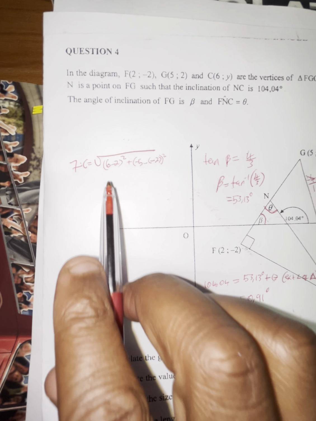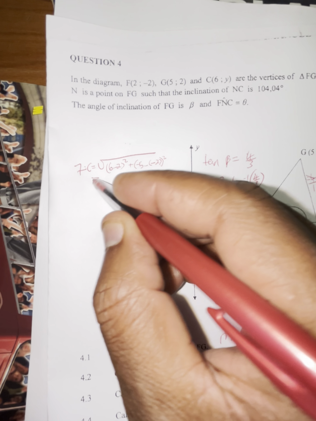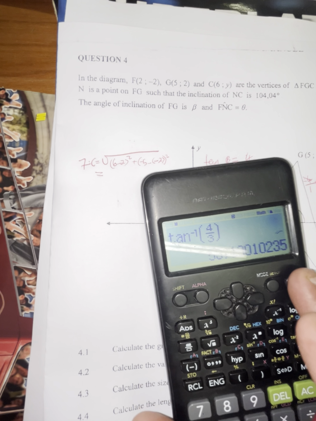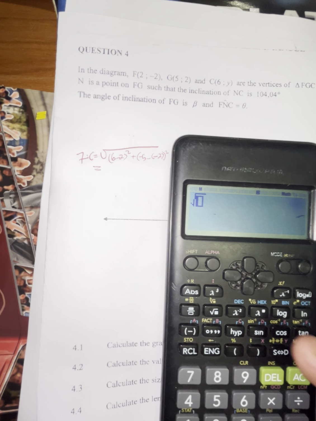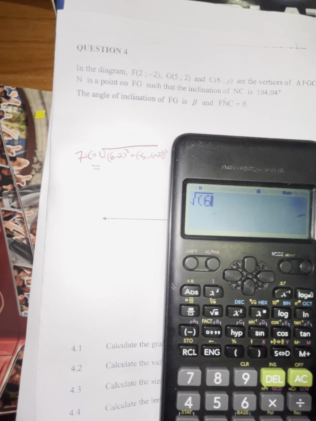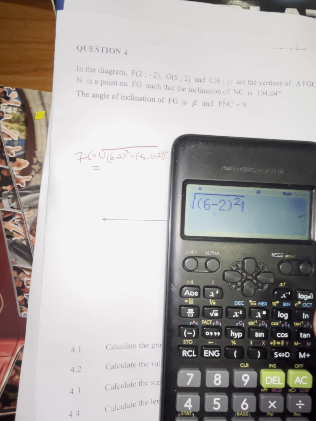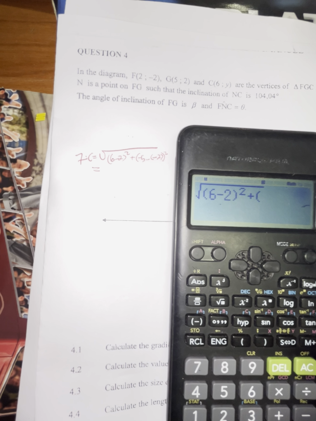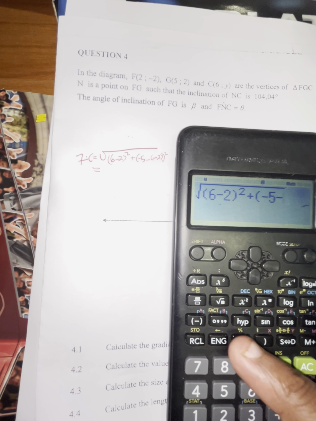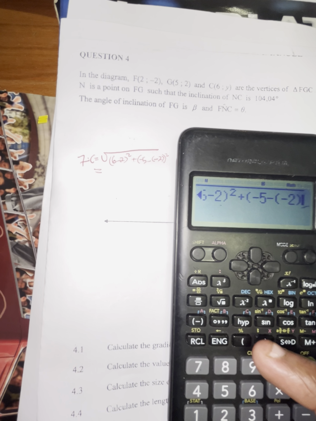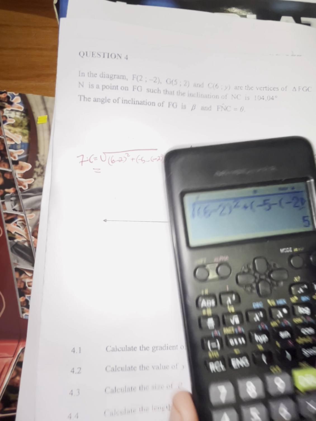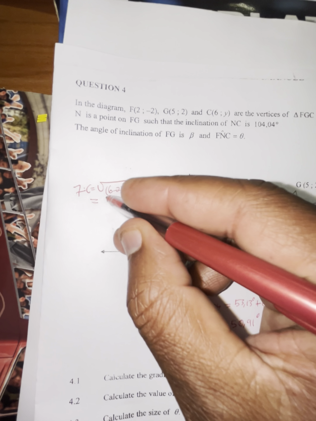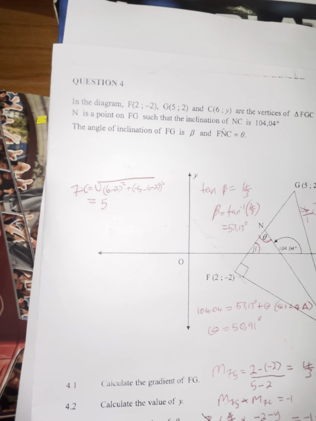When we use our calculators, 6 minus 2 squared plus negative 5 minus 2 squared, the answer is 5. So FC equals 5 units.